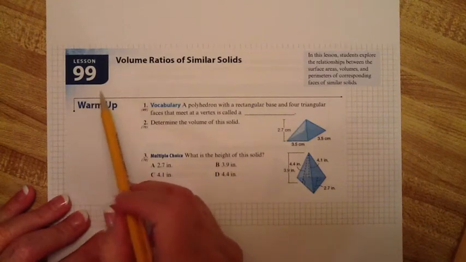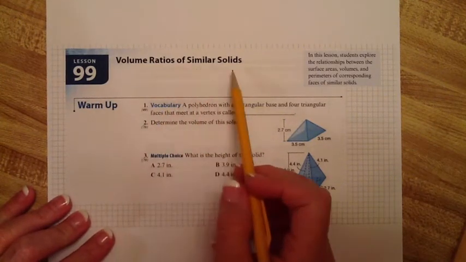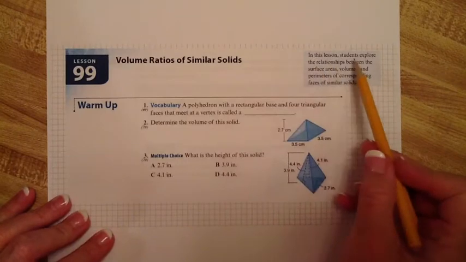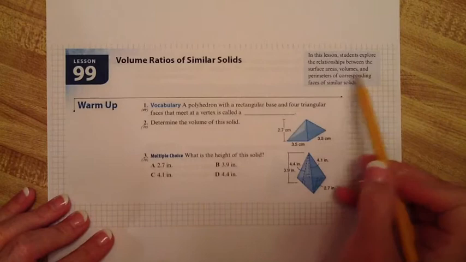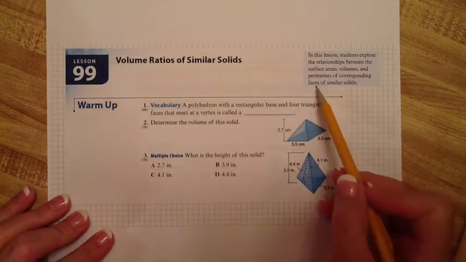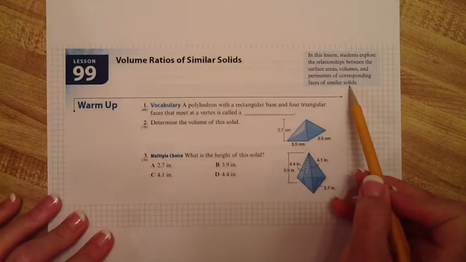Lesson 99, Volume Ratios of Similar Solids. In this lesson, students explore the relationships between the surface areas, volumes, and perimeters of corresponding faces of similar solids.